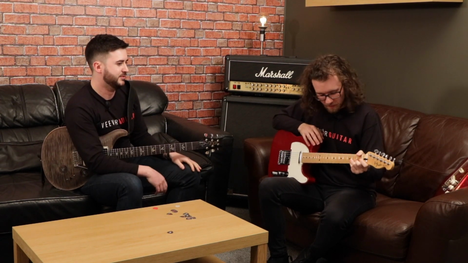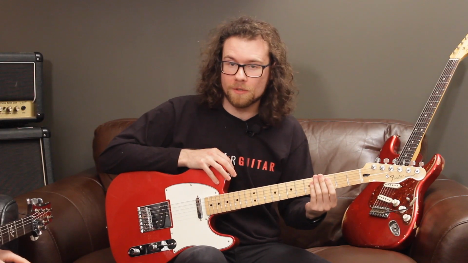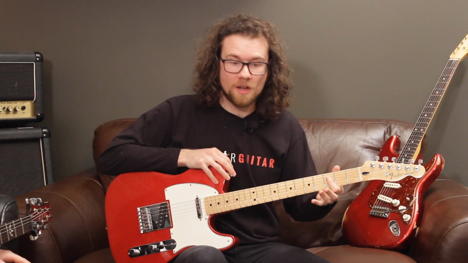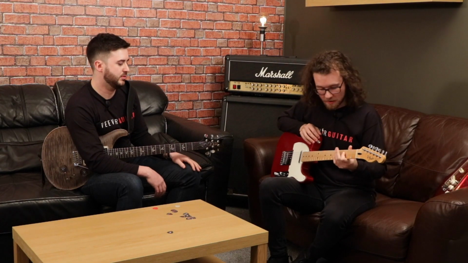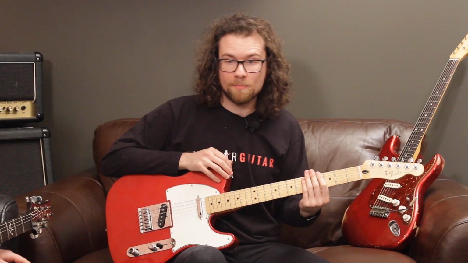The front of the neck, though. Yeah, the fretboard. The fretboard is where you change the pitch of the strings, because when you fret a note, you've effectively shortened the length of the string and it changes the pitch. Again, it can be made out of lots of different materials. Here I've got a maple fretboard.